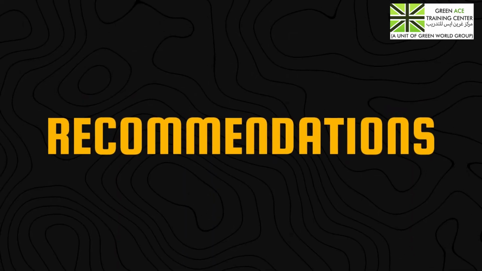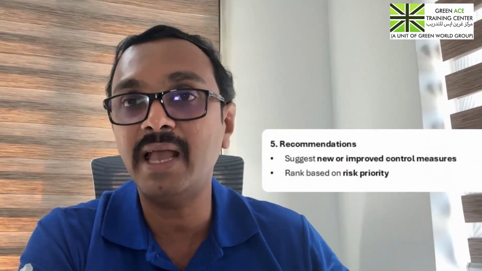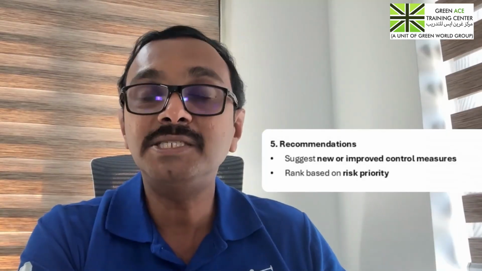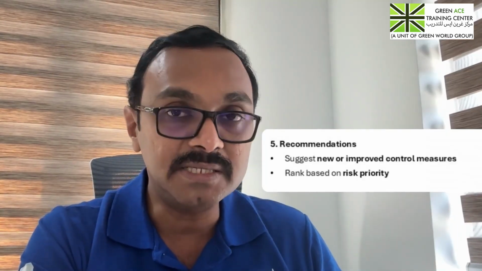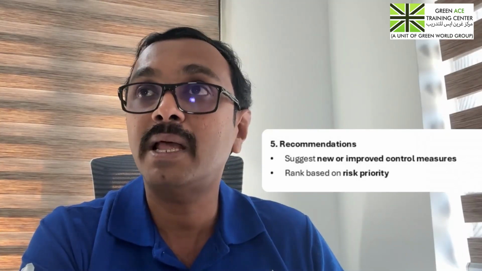Then comes the fifth step, which is about recommendations. After we identify all the problems and issues, we have to suggest recommendations also. Based on our findings, we suggest new or sometimes even improved control measures. These are prioritized according to the risk level. We have high, medium and low, where high risk issues are always addressed first.